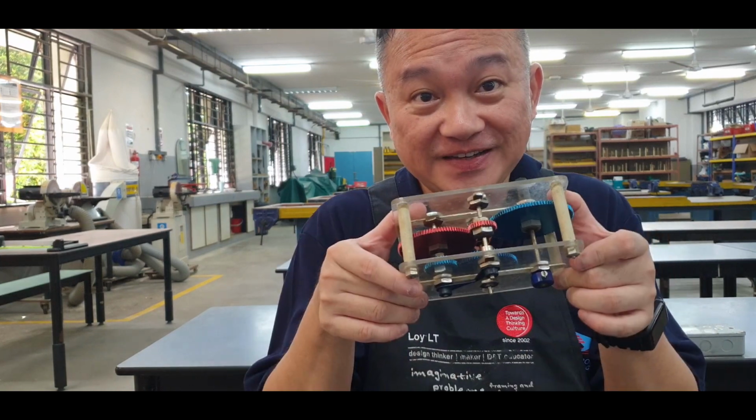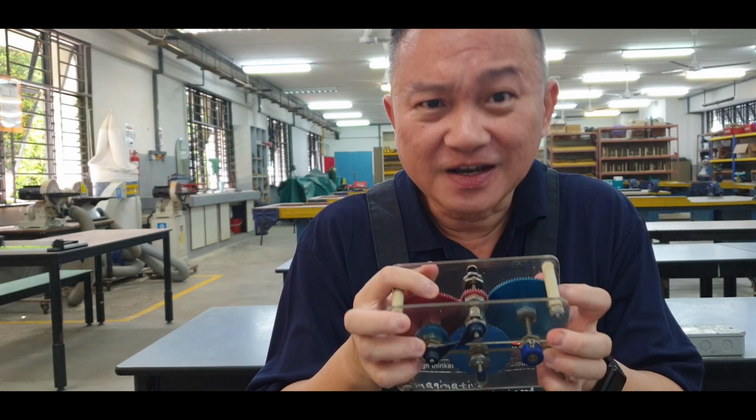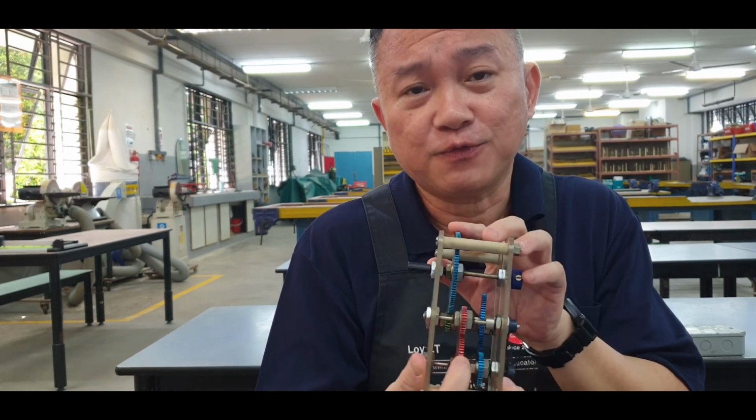Today we are going to delve into one of the subtopics under mechanisms. So this subtopic is about gears, and of course here it is. We're going to learn what gears are, what the different types of gears are, how they interact with one another, and of course what some examples of practical use are. So let's delve into it now.